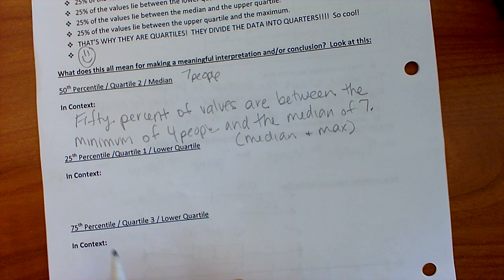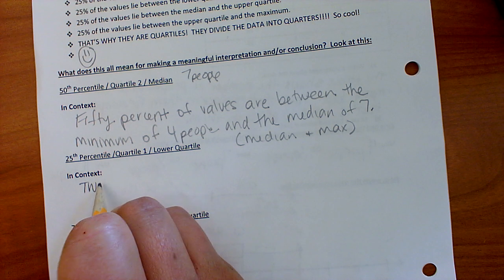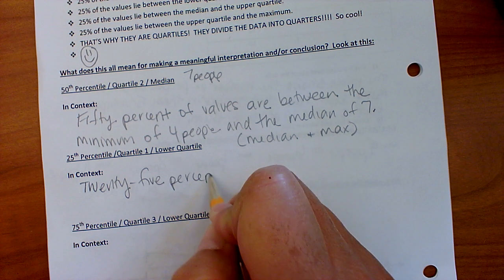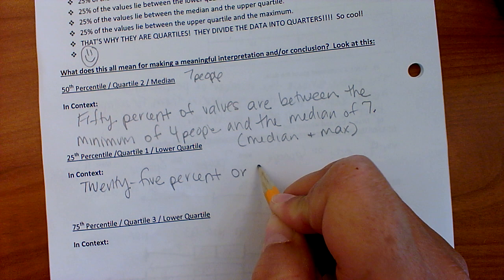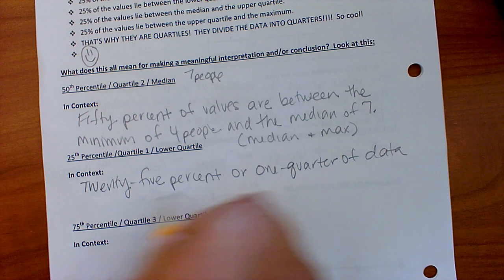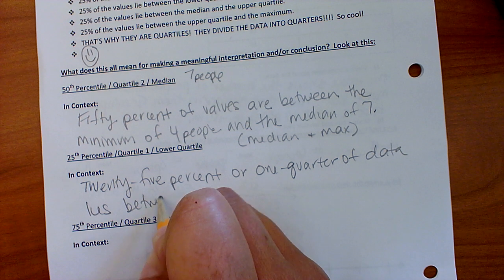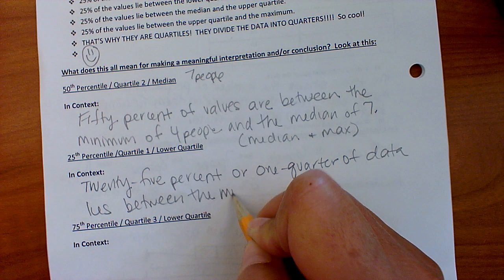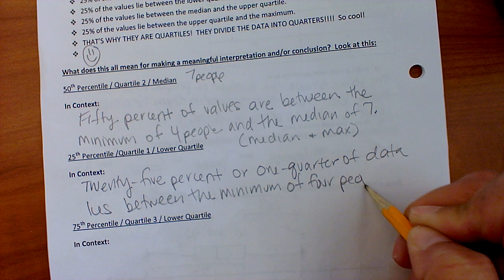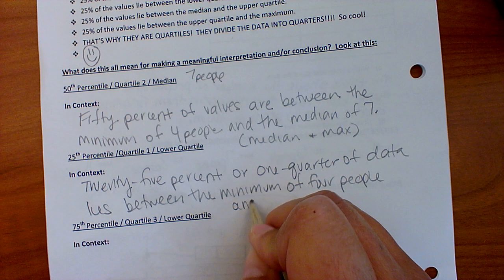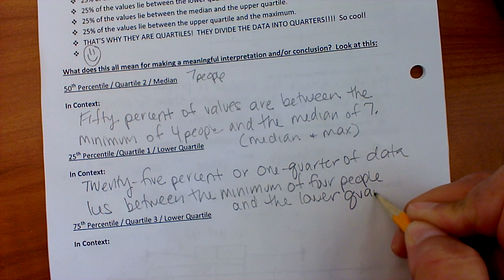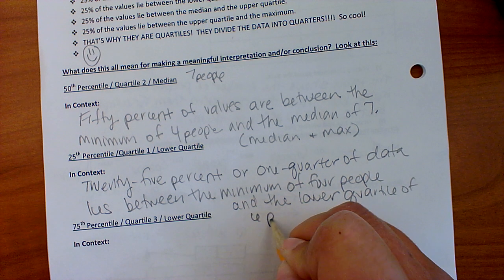All right, so the 25th percentile. So 25% or 1/4 of the data lies between the minimum of 4 people and the lower quartile of 6 people.